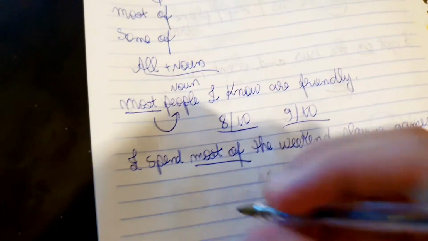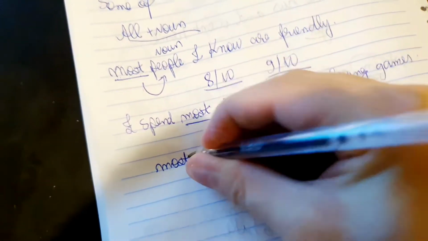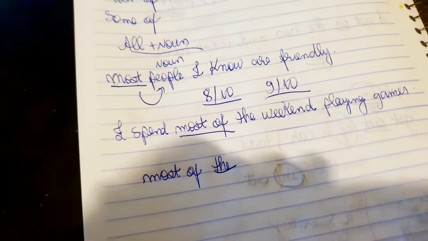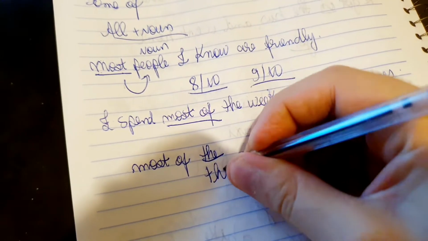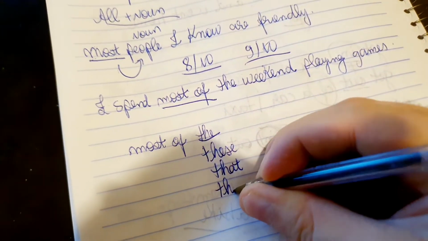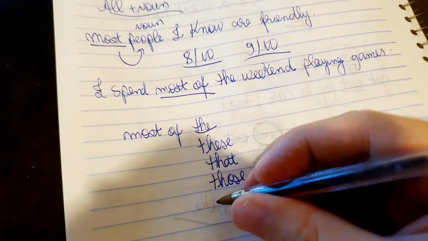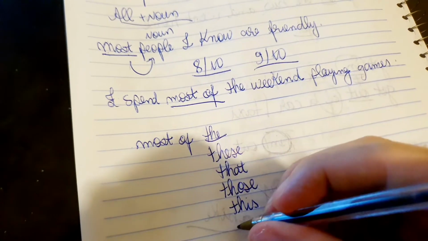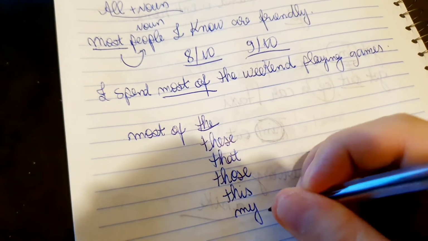It's possible to use most of the, right, which is a definite article, most of these, most of that, most of those, most of this, most of my something.